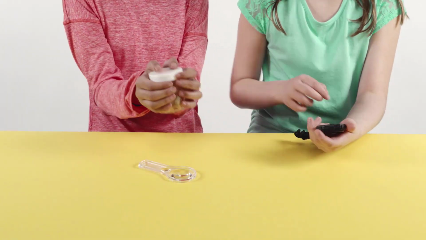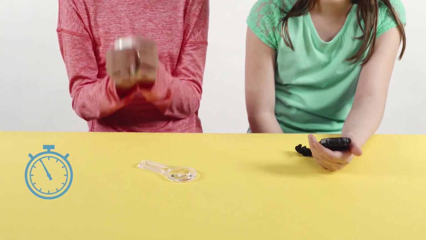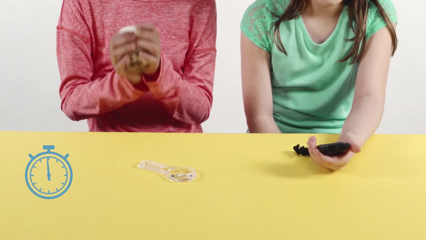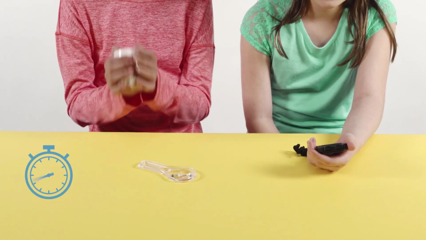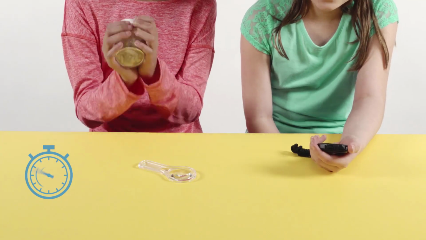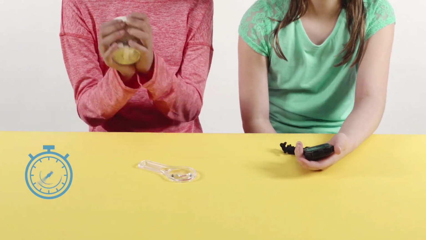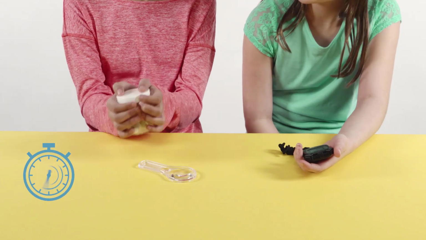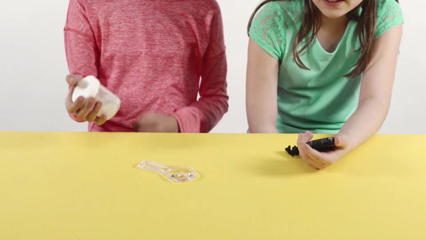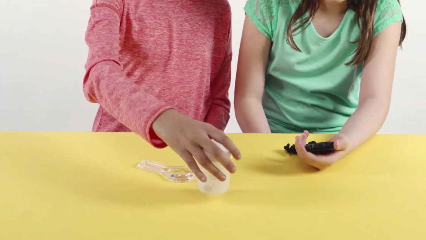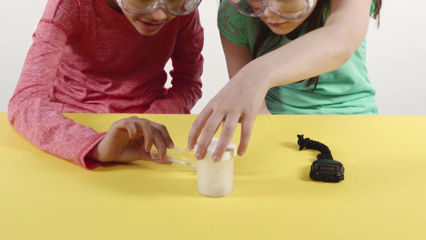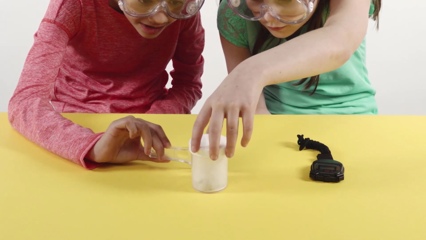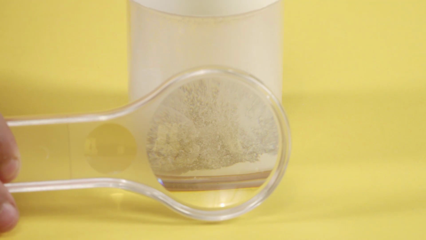For the next step, your partner will use the stopwatch to time you as you shake the jar for 2 minutes. Remember to hold on to the jar tightly with both hands as you shake it. Stop shaking the jar when your partner tells you to. Leave the lid on your jar as you observe the chalk with the hand lens. What do you see?